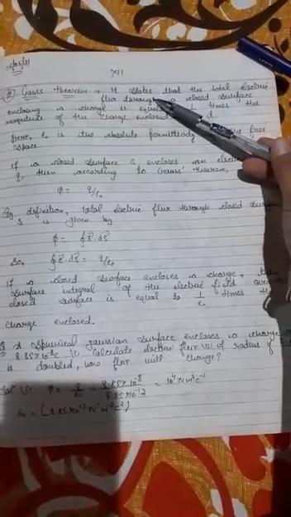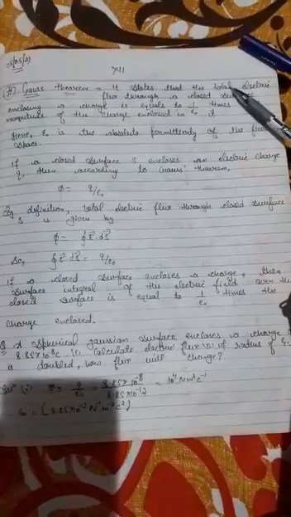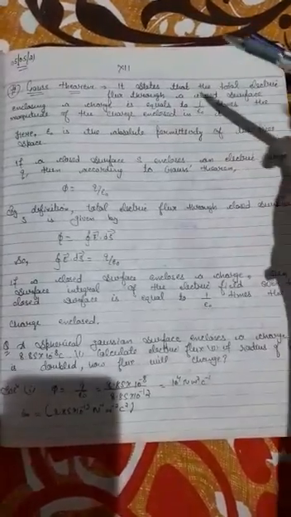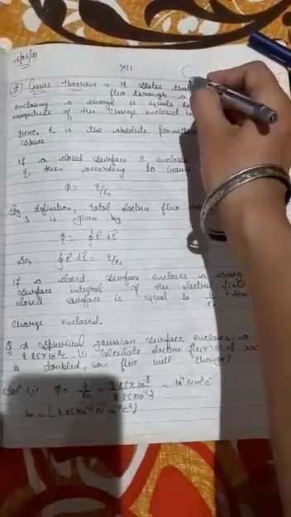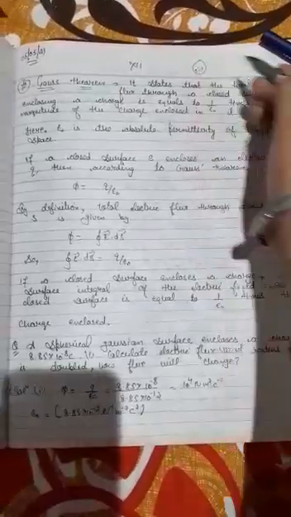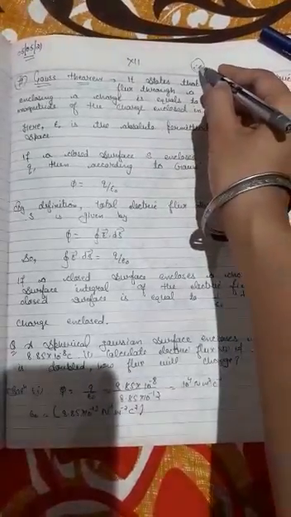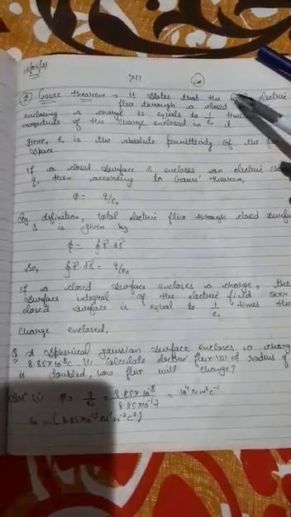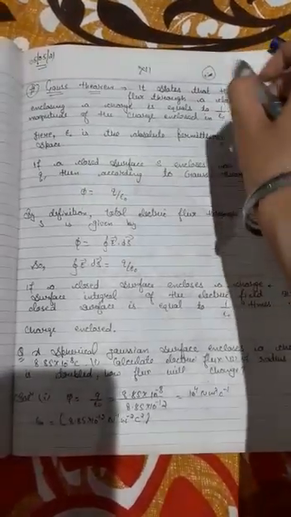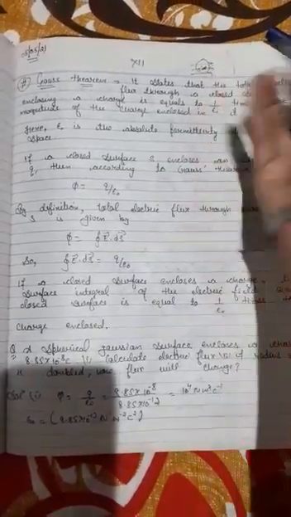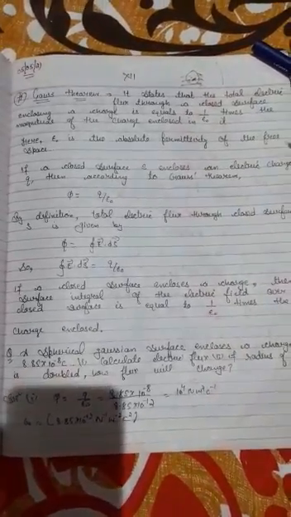It states that total electric flux through a closed surface enclosing a charge, means suppose I have this enclosed surface, and inside it a charge q is there. Due to this charge, electric field lines will generate. Where the charge is, obviously electric field lines will get generated.